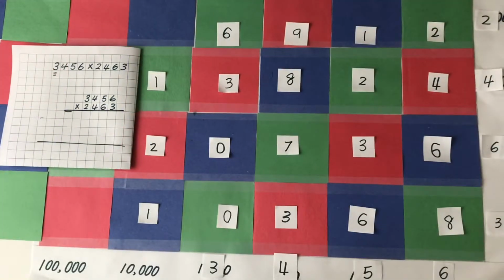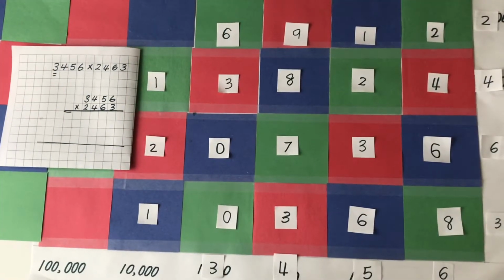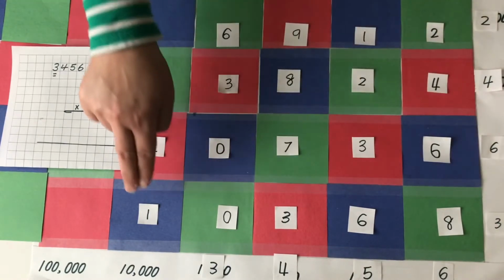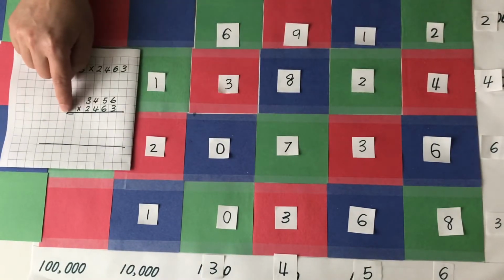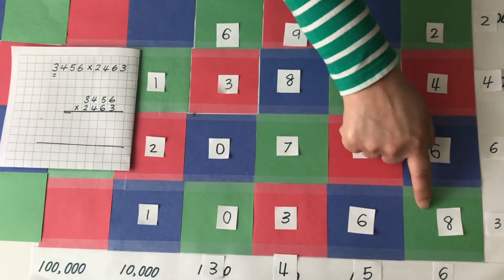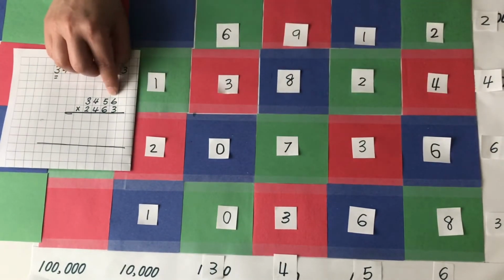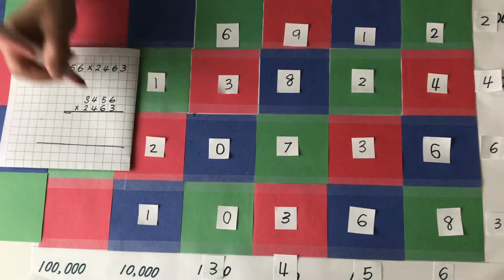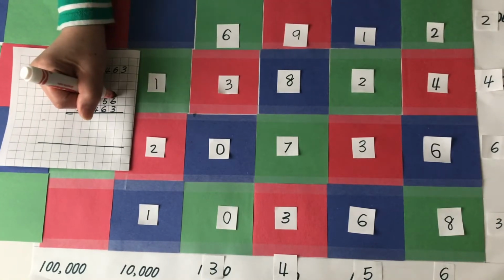Alright, now I have all my partial products ready, so I'm going to start to copy down all my partial products. Started from the bottom row. Remember, that is where I started from the bottom row. That is my unit square. And where is my unit? Up over here. Remember, this is your unit place.